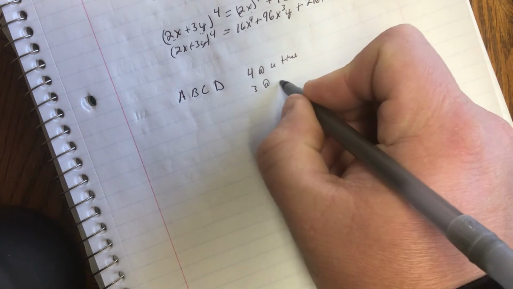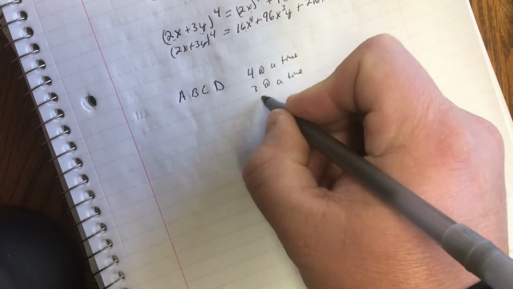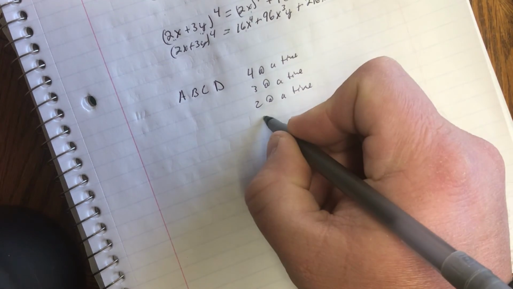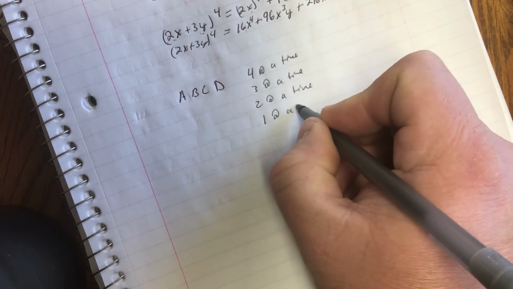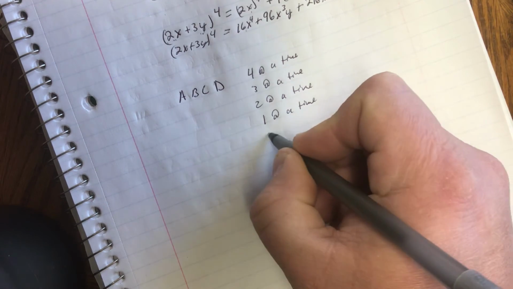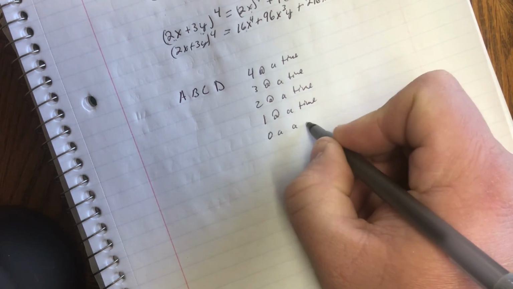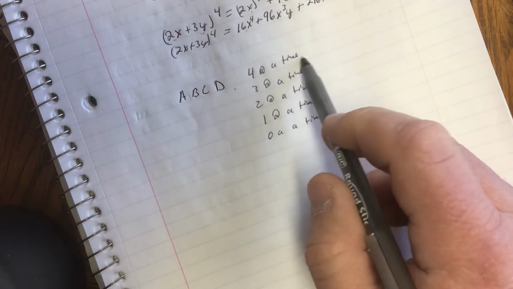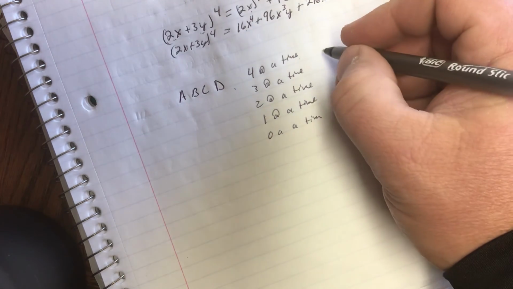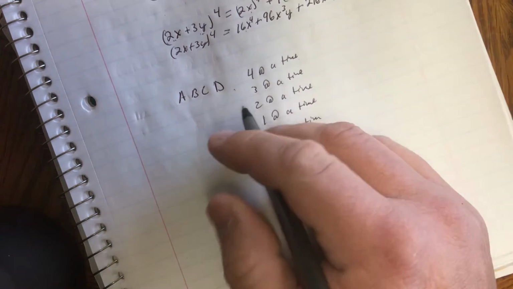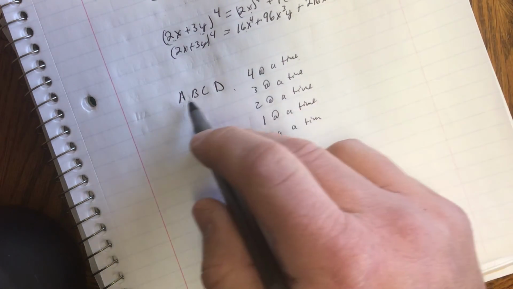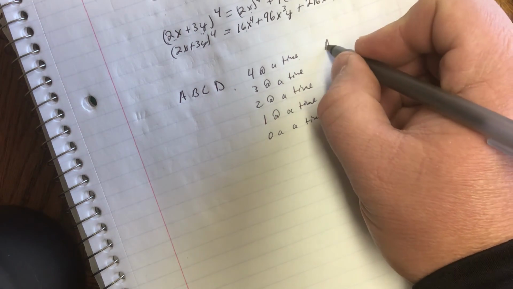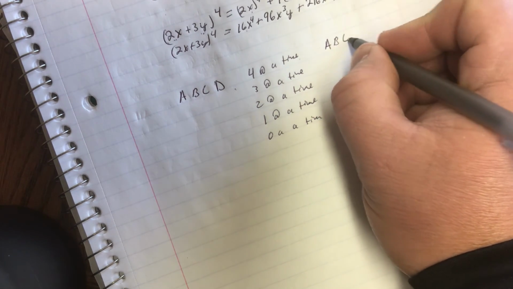3 at a time, 2 at a time, 1 at a time, and 0 at a time. How many ways could you arrange those 4 letters 4 at a time? Well, so not necessarily arrange, group them 4 at a time. So all we would have is one grouping of A, B, C, and D.